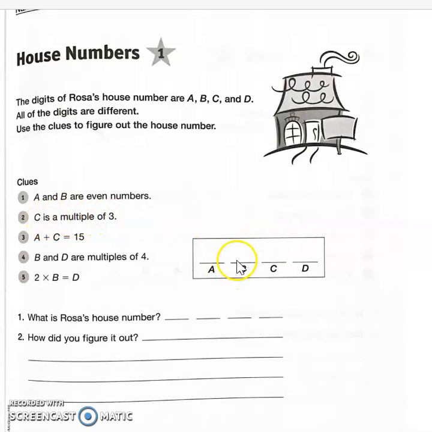C is a multiple of 3. Okay, so our multiples of 3, remember, are counting by 3, so that would have to be either 3, 6, or 9. Okay, that narrows it down. Number 3: A plus C equals 15. So this number, which has to be even, plus this number, which is a multiple of 3, is going to equal 15.